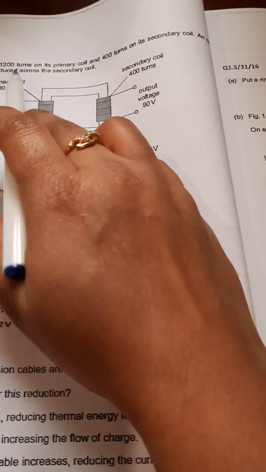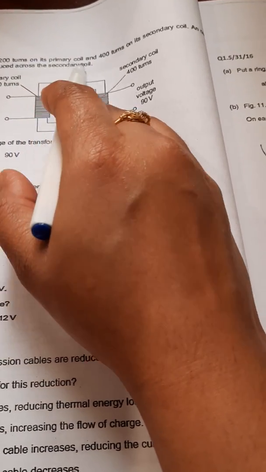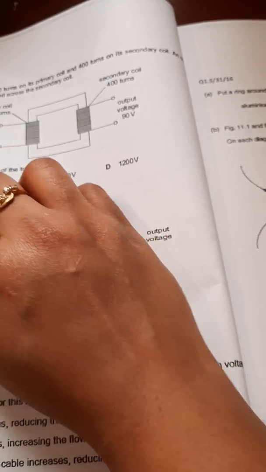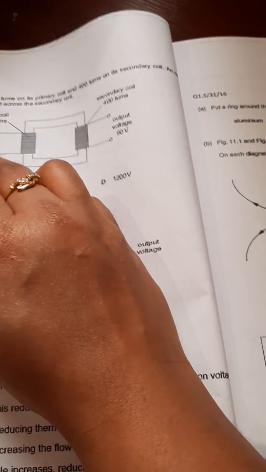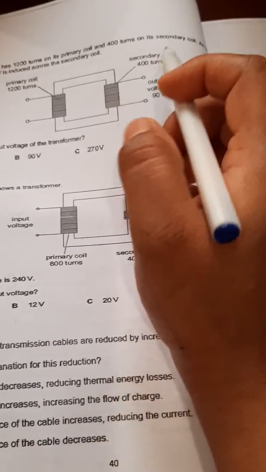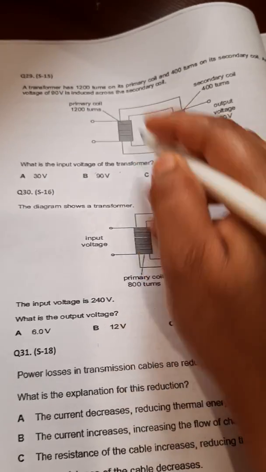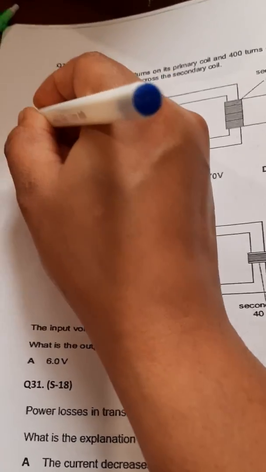Next, a transformer has 1200 turns on the primary coil and 400 turns on the secondary coil. The output voltage of 90 volt is induced across the secondary coil. So here, what is the input voltage of the transformer? Our formula is V2 by V1 is equal to N2 by N1.